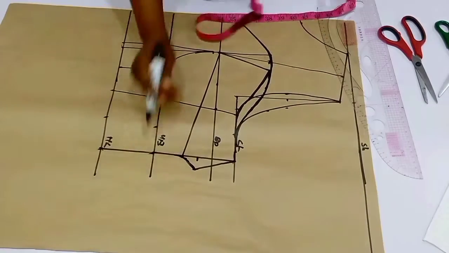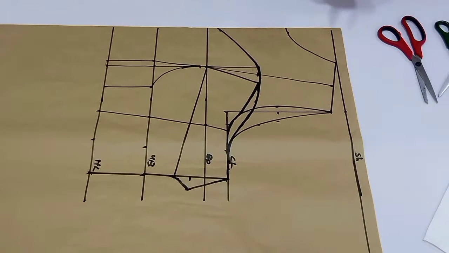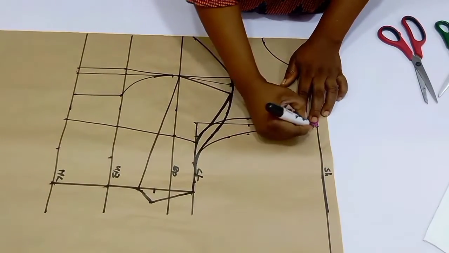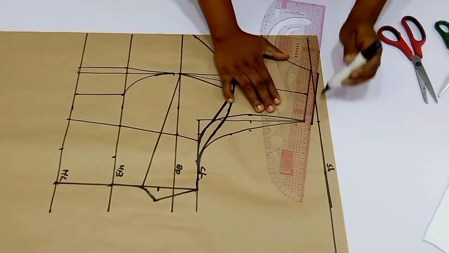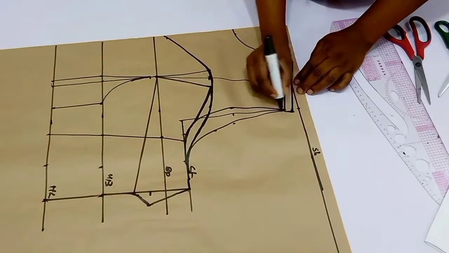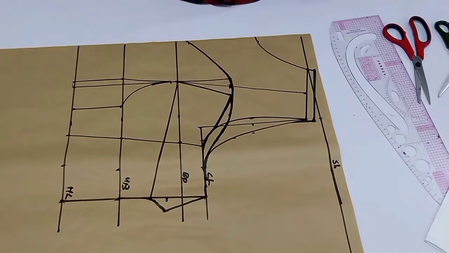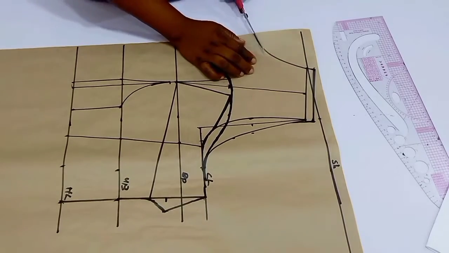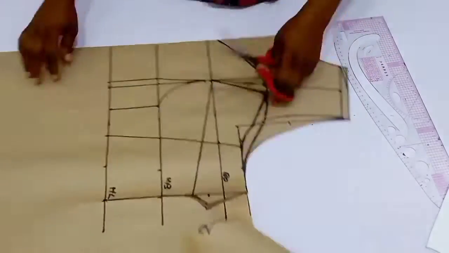So now that I'm done with this, next step is for me to go ahead and add up my shoulder sewing allowance, and then I will connect. Once I was done connecting these, it's time for us to cut this out. So I will start from the neckline and enter into the shoulder and then back to the waistline.